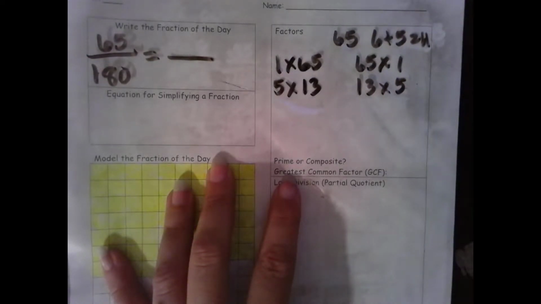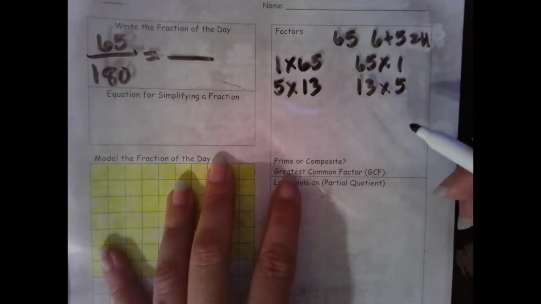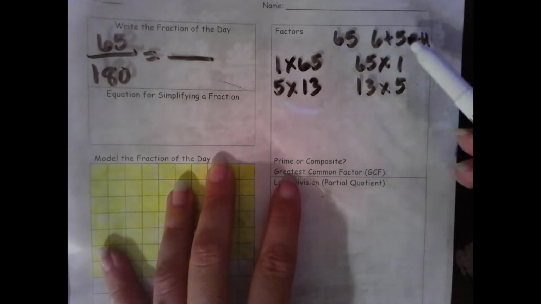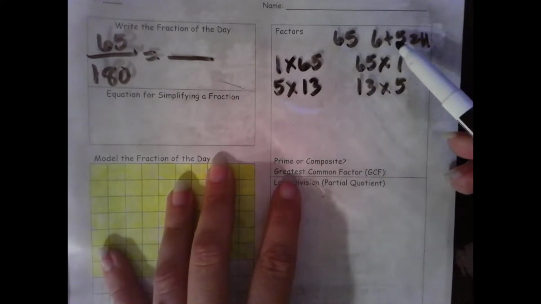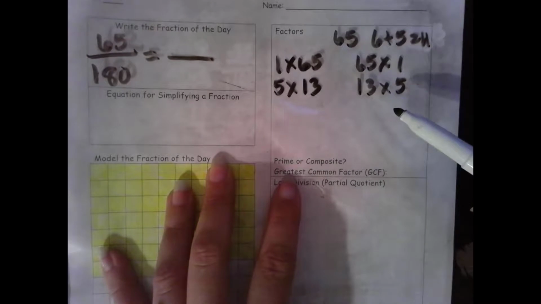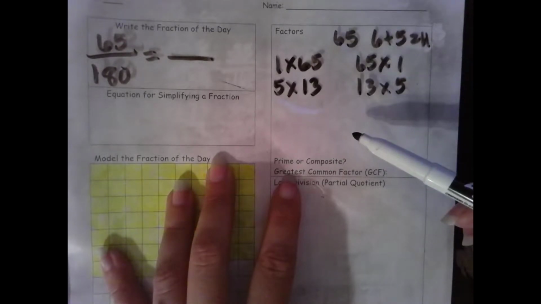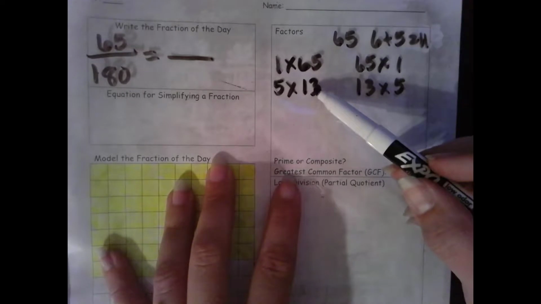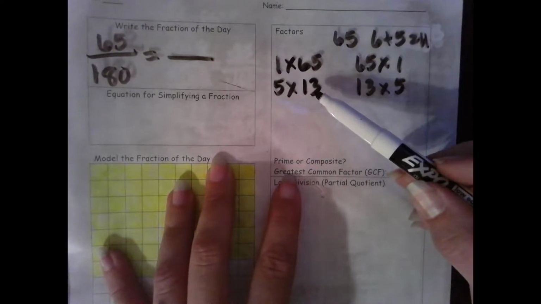7, 14, 21, 28, 35, 42, 49, 56, 63, 70. 65 is not in that list, so 7 is not a factor. We try 9. 9 has the same rule as 3. We add the digits together. We get 11. 11 is not a multiple of 9, so 9 is not a factor. We try 11. 11, 22, 33, 44, 55, 66. 65 is not in that list, so 11 is not a factor. And then we get to 13, so we're done.